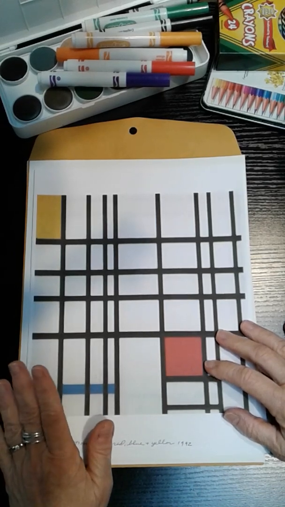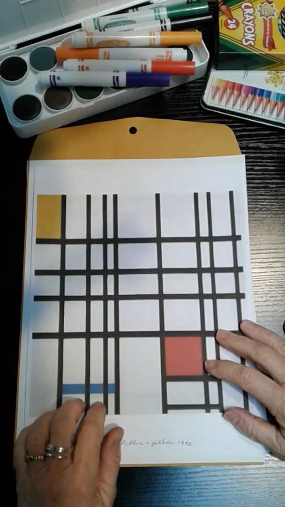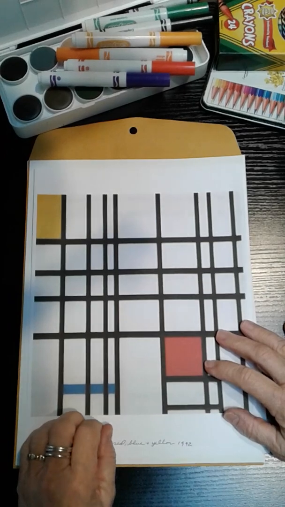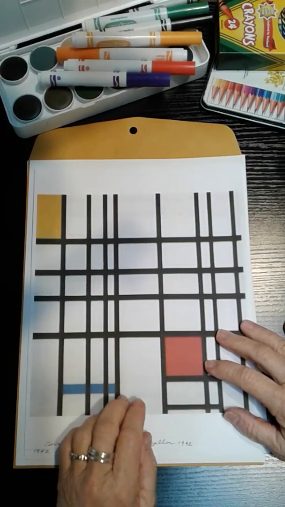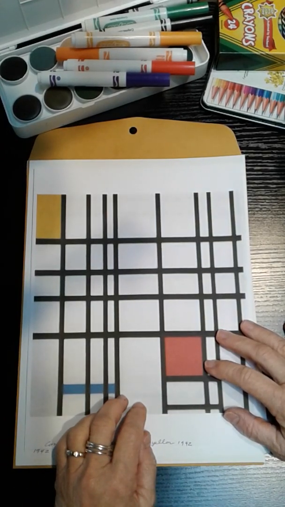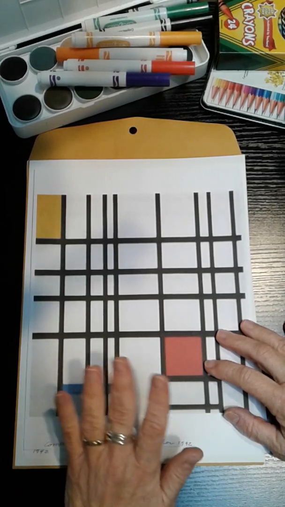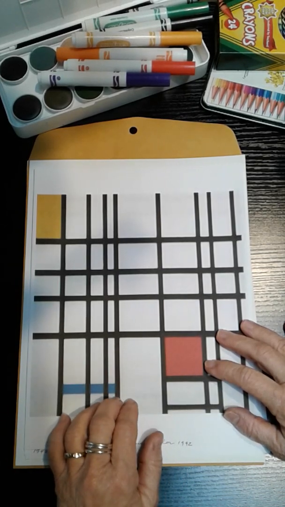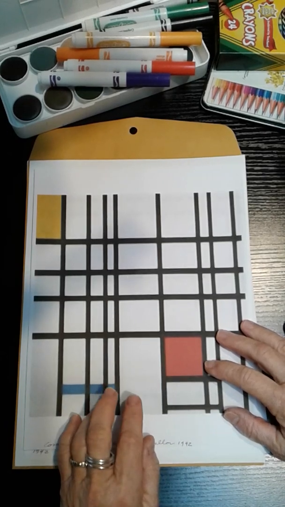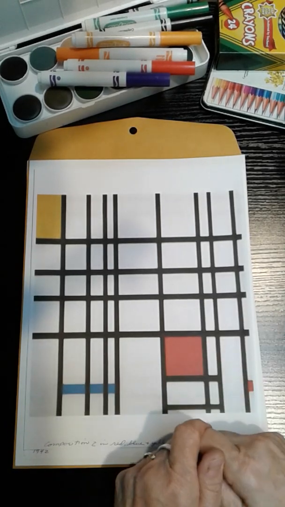Today we're going to be talking about straight, vertical, and horizontal lines. I'll explain them to you in a moment, but first I want to introduce you to the work of a Dutch artist named Piet Mondrian. Mr. Mondrian lived a long time ago, but his art is still very important to us today. Let me show you some of his paintings.